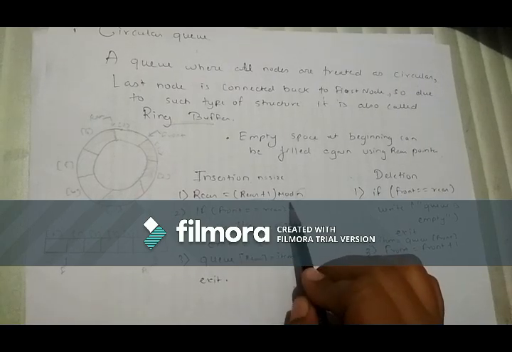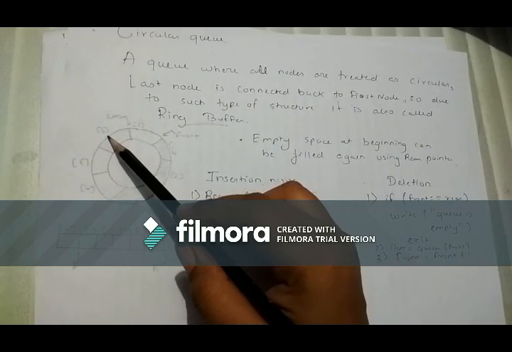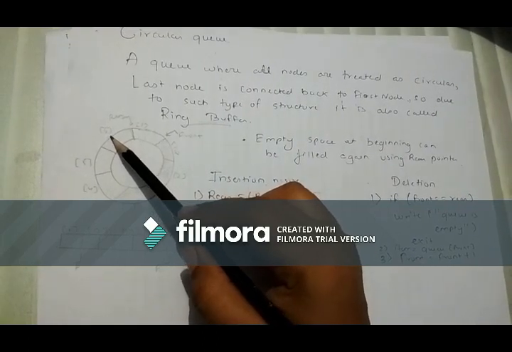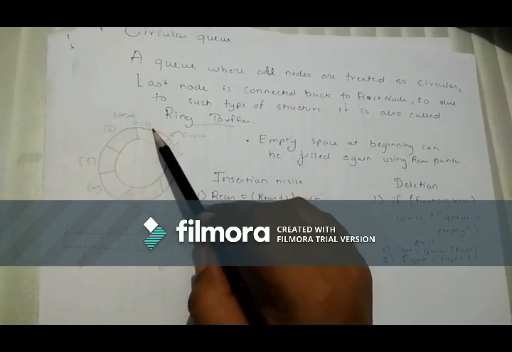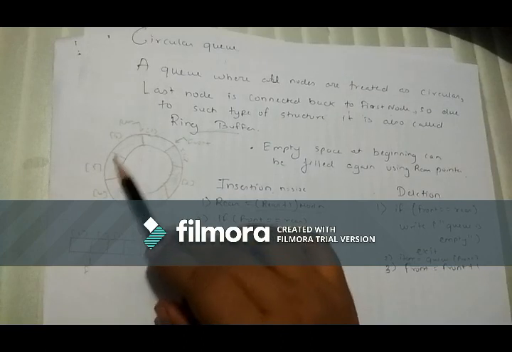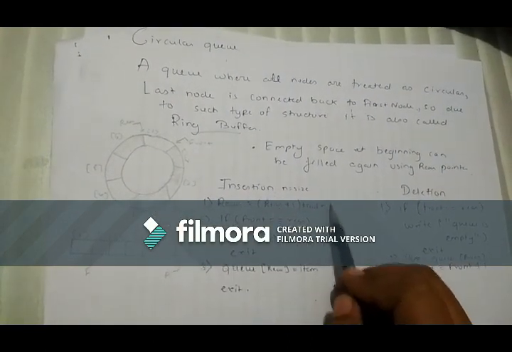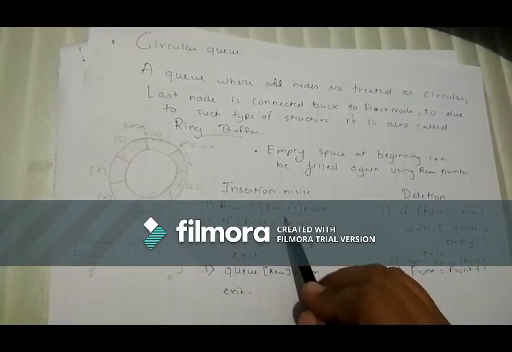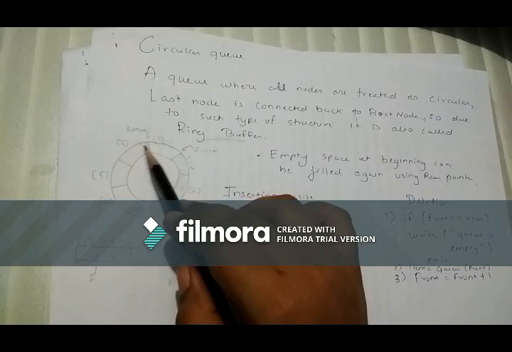We do this so if rear has reached the end of the queue and we have to set it to 0 index, then rear plus 1, that is 7 mod 7, will become 0. So rear can get to the 0 index to fill it.